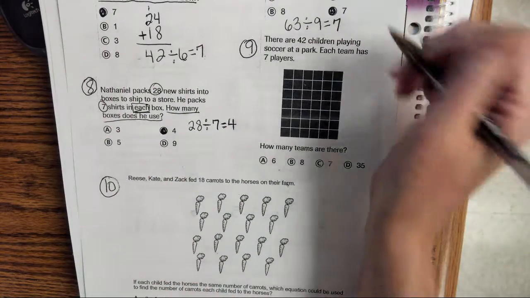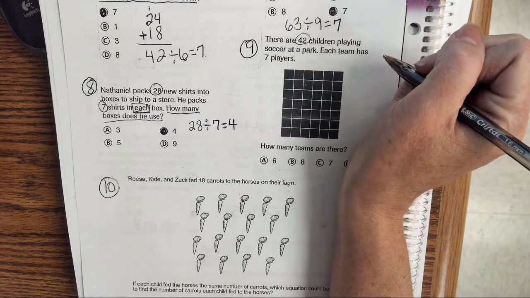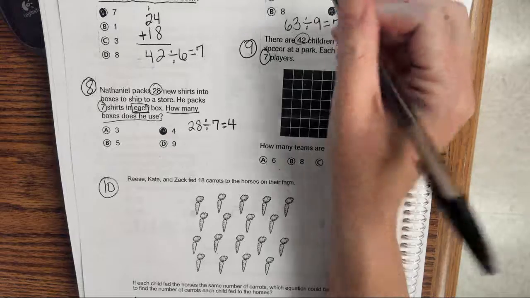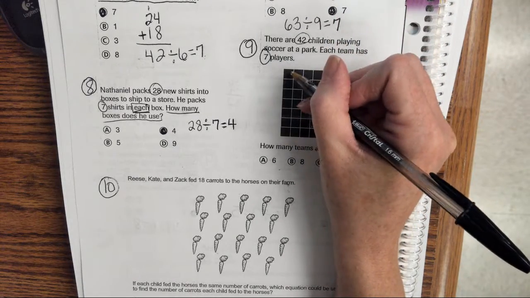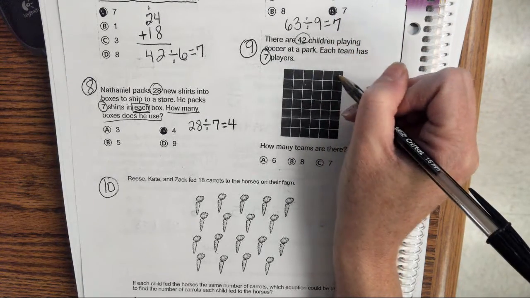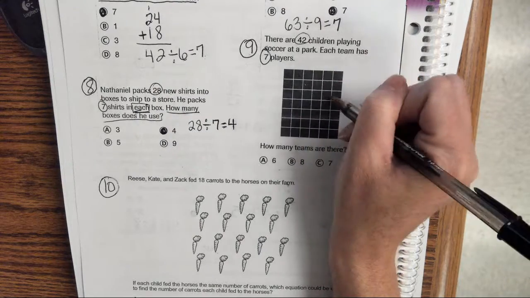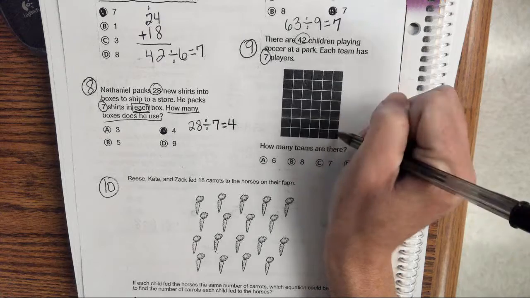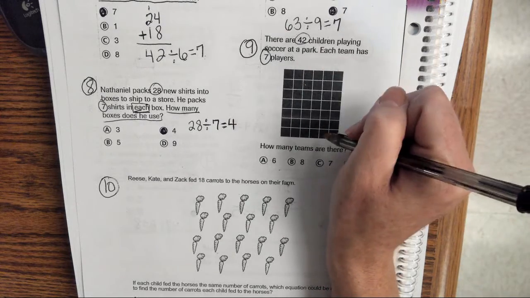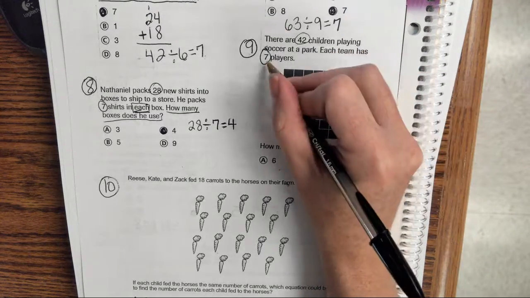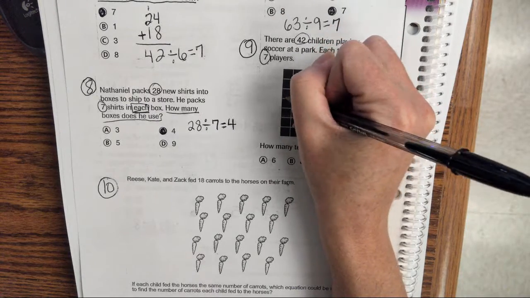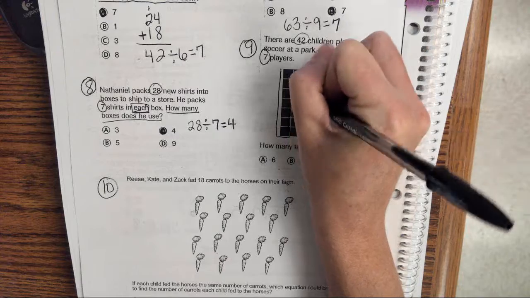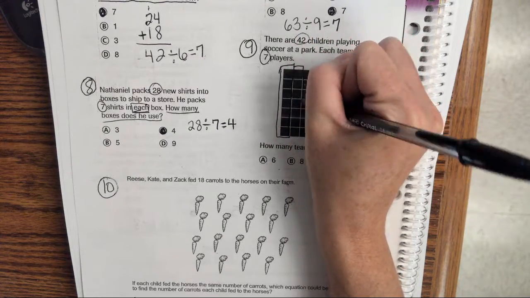Number 9. There are 42 children playing soccer at a park. Each team has 7 players. Let's see. 1, 2, 3, 4, 5, 6, 6, 12, 18, 24, 30, 36, 42. There's our 42 children. Each team has 7. 1, 2, 3, 4, 5, 6, 7. Look how nice they were. So there's our teams right here.